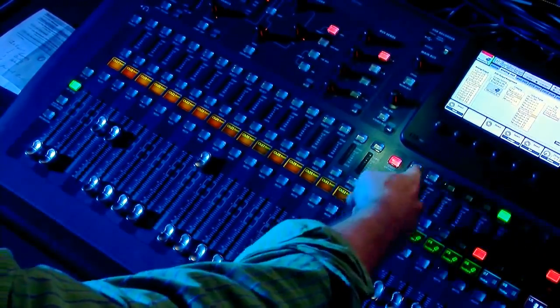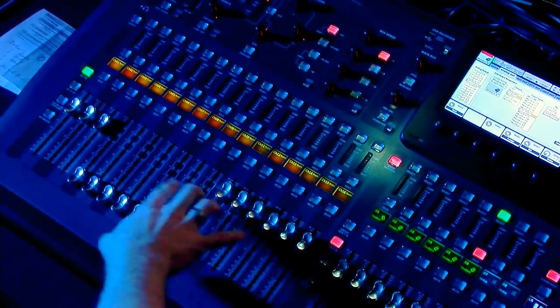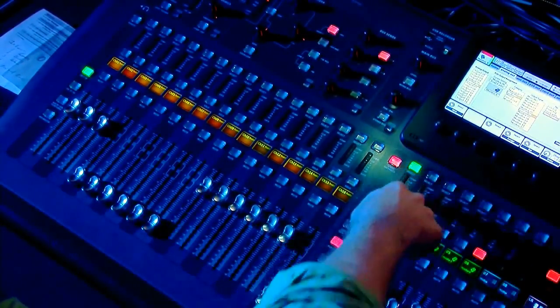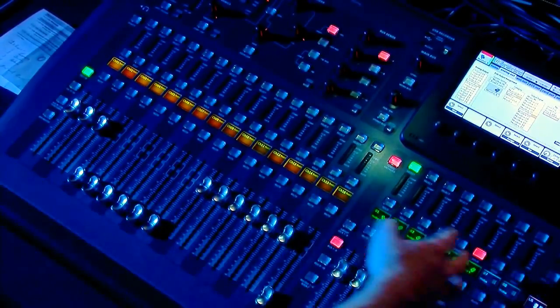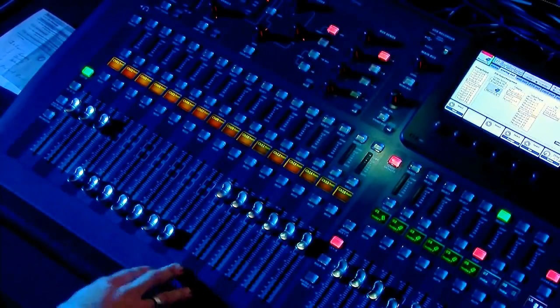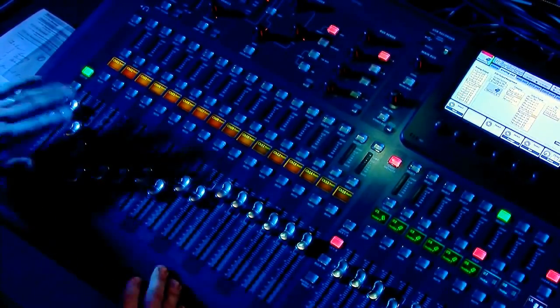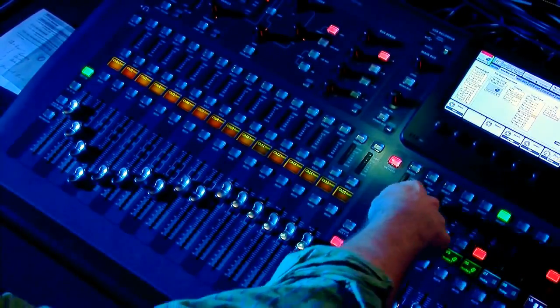And so now if we go ahead and press Select on monitor 1, we can see that his mix will change. So you can see that the drummer has a little bit different mix than the vocalist. So we'll go ahead and select monitor 1 again.